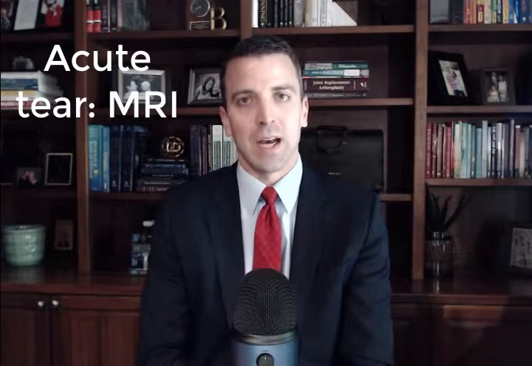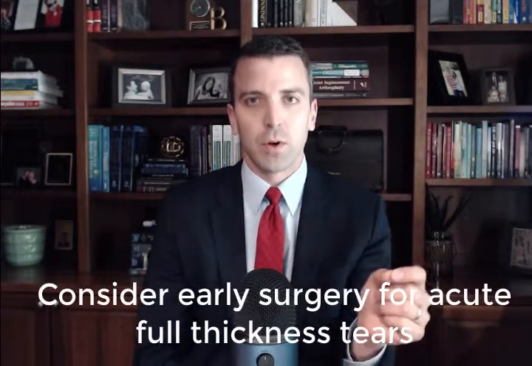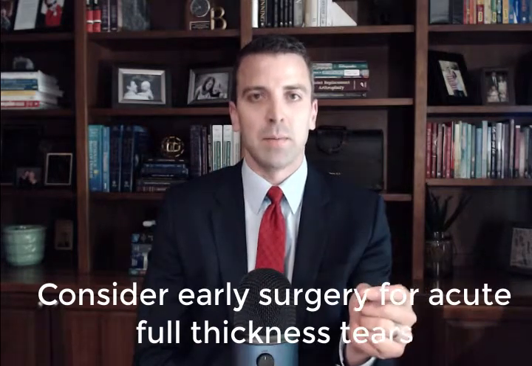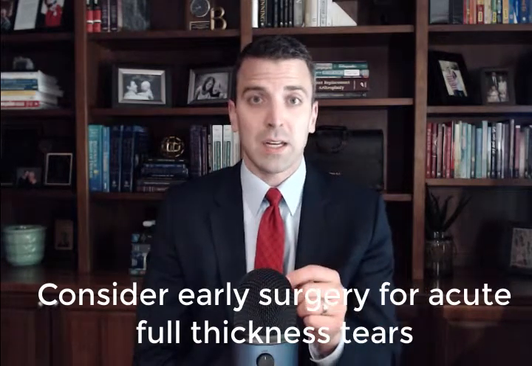The acute rotator cuff tear falls into a different category. These people, patients who've had an injury, I would recommend getting an MRI. This gives us an idea of the cuff tear pattern and size. Acute, full thickness rotator cuff tears are ones that involve the full thickness of the tendon. It's not all the tendon, just the full thickness of the tendon in one location. And I would recommend surgery early, within 6 weeks or 3 months, after an acute, full thickness rotator cuff tear in the vast majority of patients. Acute, partial thickness rotator cuff tears can be treated with non-surgical management too.